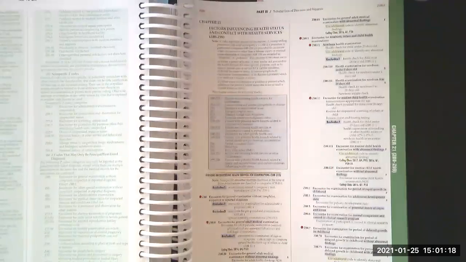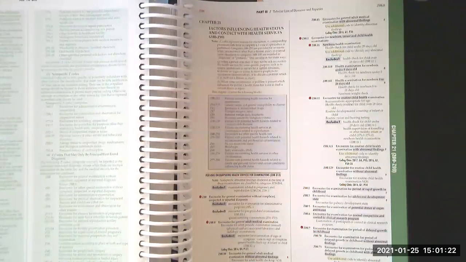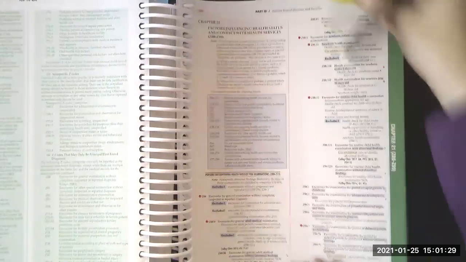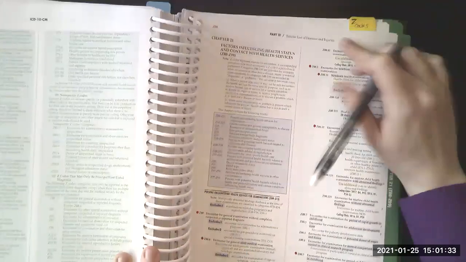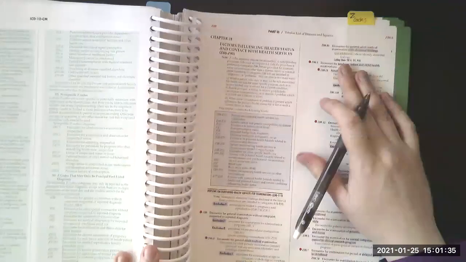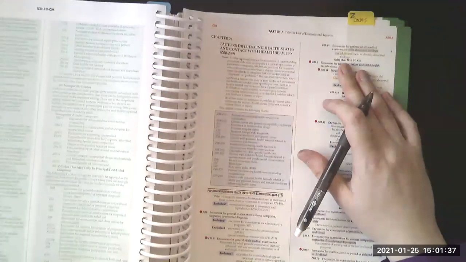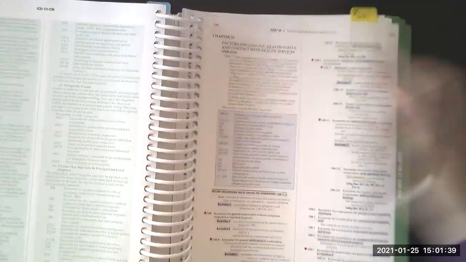So the last one you're going to tab is Z codes, and these are often referred to as Z codes. We'll get into why these are a little bit different from your regular codes, but I would mark it as Z codes, and I like to put it up at the top. This is something you're going to use a lot more than some of the other regular letter codes. So that is it for tabbing.